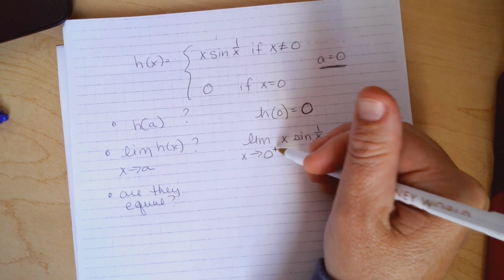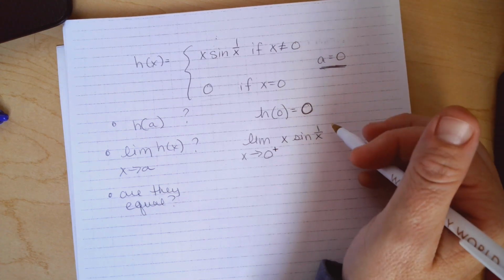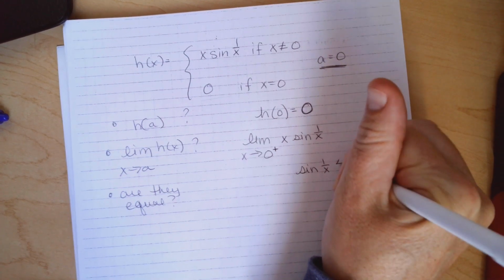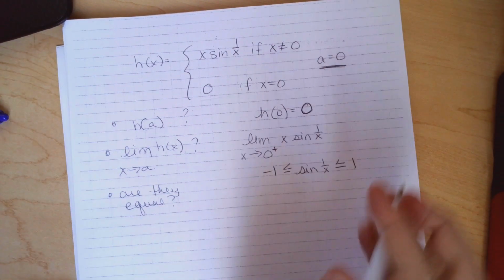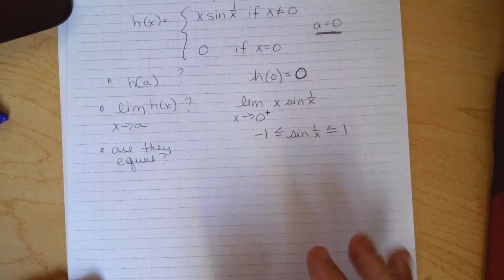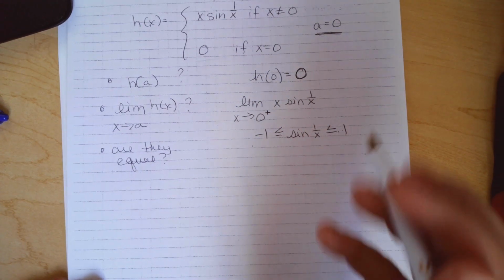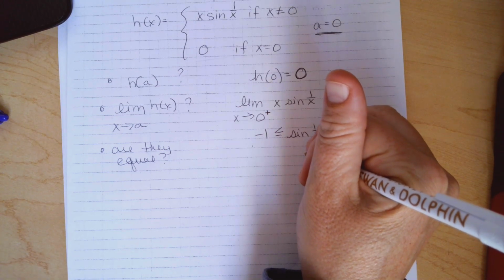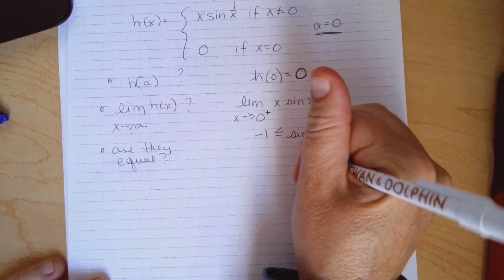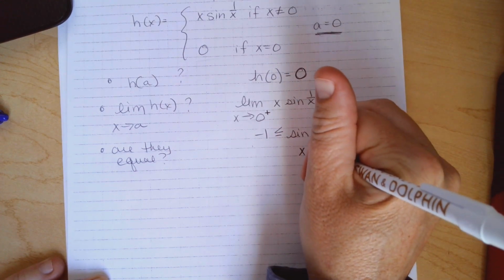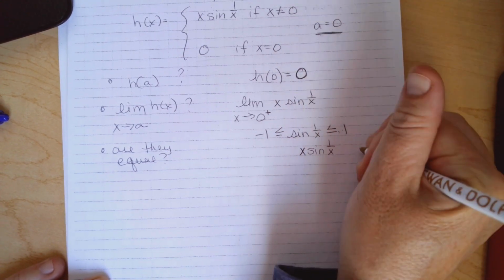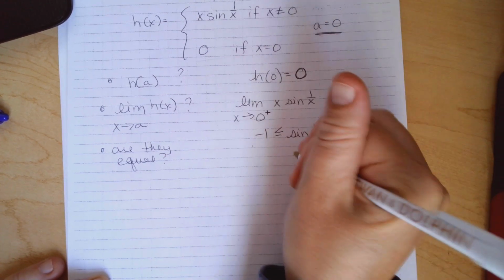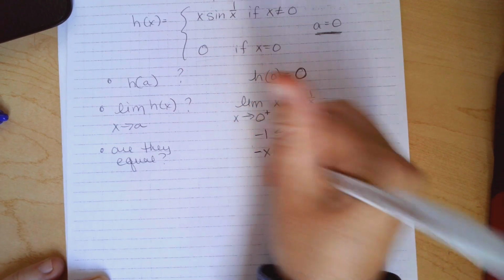So I'm not going to look from the left and the right. I know that sine of 1 over x is always between negative 1 and 1, right? And I know that x sine 1 over x is always going to be less than or equal to x, but greater than or equal to negative x.